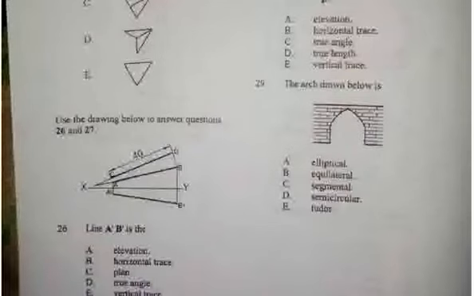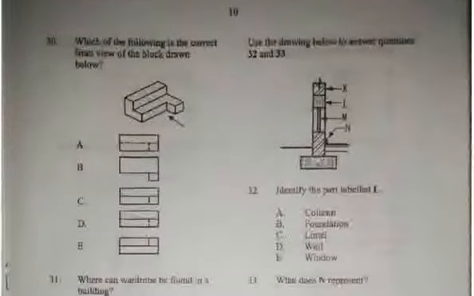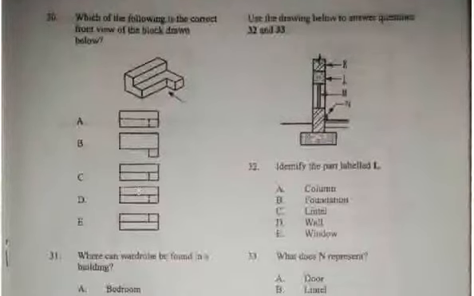So then we move to question 29. The arc drawn below is a tudor. That is option E as the answer to question 29. So question 30 says that which of the following is the correct front view of the block drawn below? So the answer is option C is the answer to that question.